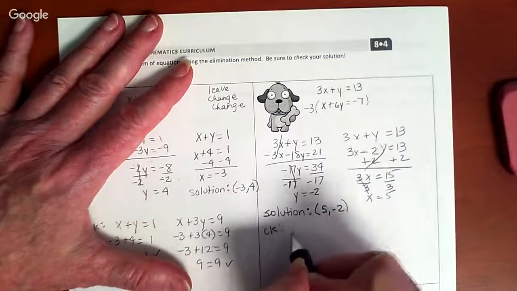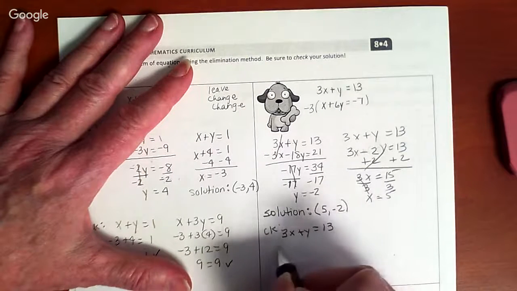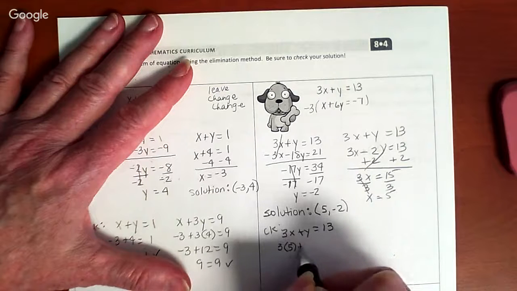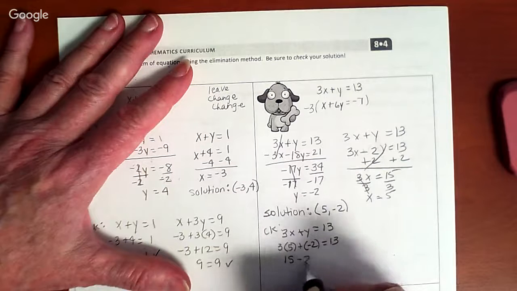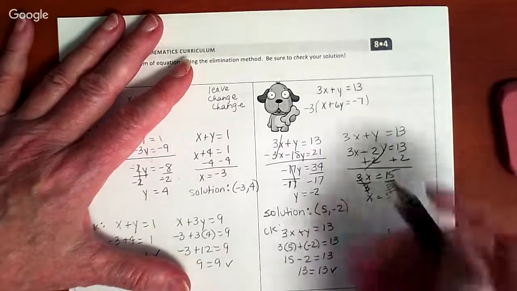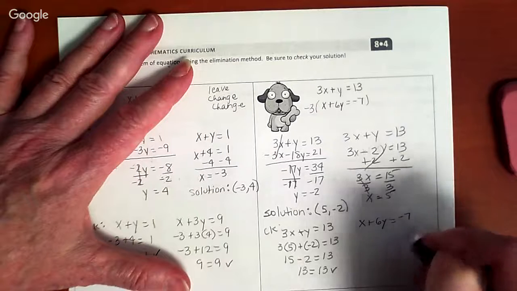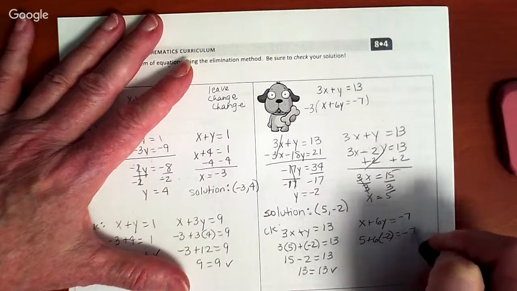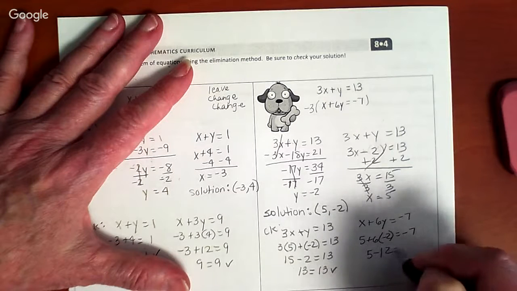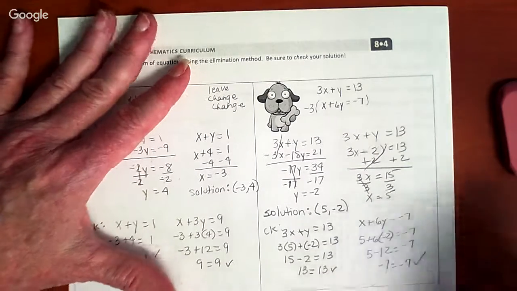So to check, we've got 3x plus y equals 13. So 3 times 5 plus negative 2 is 13. So 15 minus 2 is 13. 13 equals 13. Then we've got x plus 6y equals negative 7. We have 5 plus 6 times negative 2 equals negative 7. So 5 minus 12 equals negative 7. So negative 7 equals negative 7.